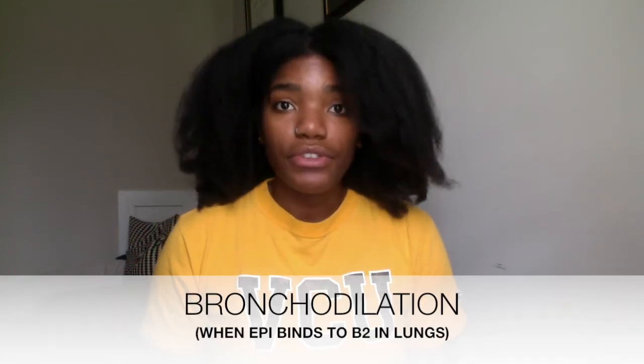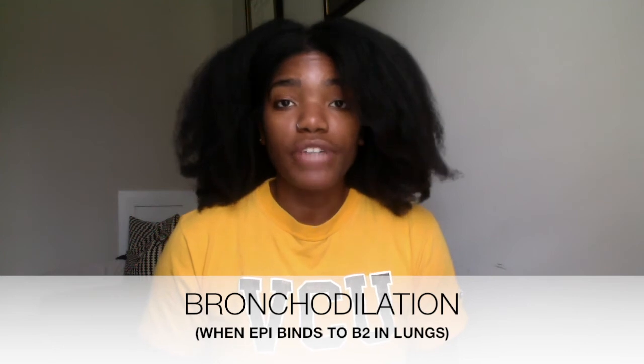So where are some common places that we have beta 2 receptors? The one that always comes to my mind is the lungs. So beta 2, we have 2 lungs. Beta 1, heart, 1 heart. Epi binds to the beta 2 receptor, we get bronchodilation.